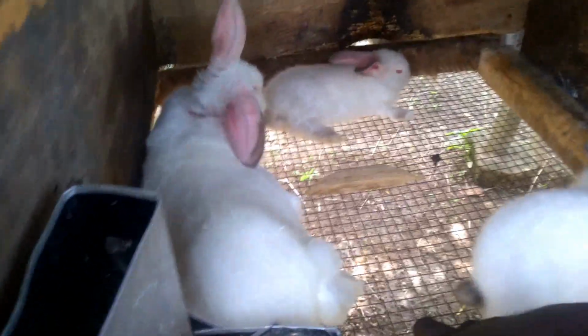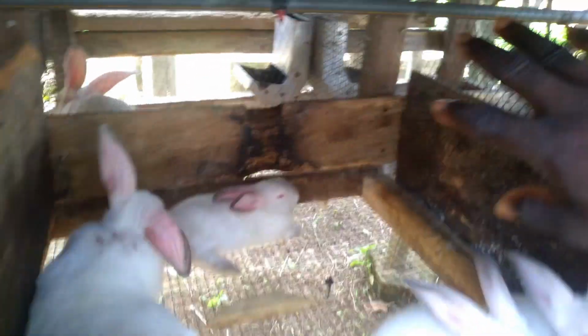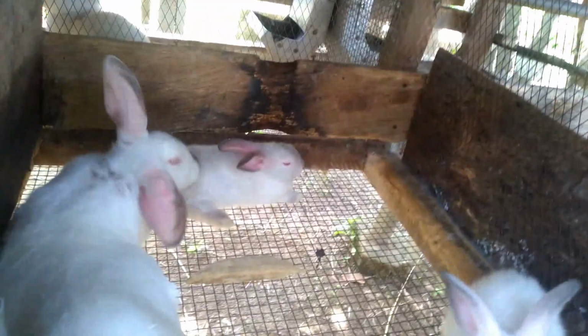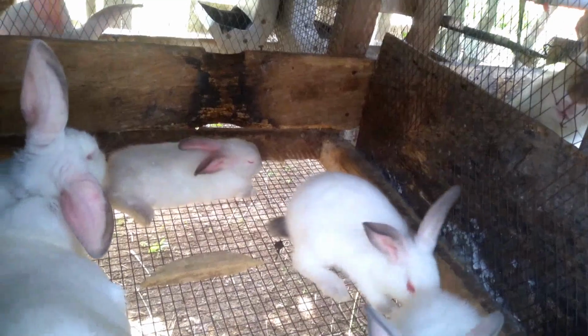You can actually use this particular one all round, but it's going to be very expensive, so you can use this one for the sides, then use half inch by half inch for the floor of the cage.